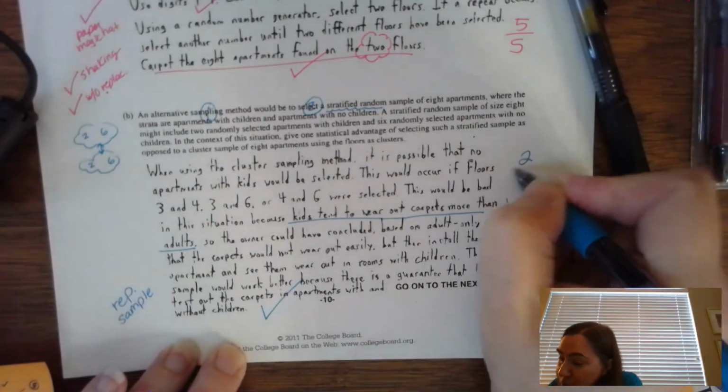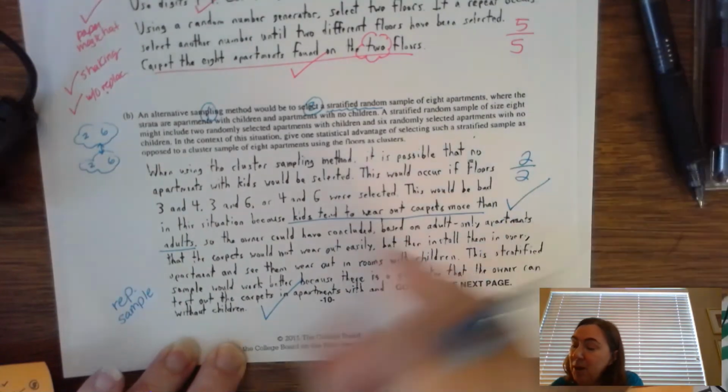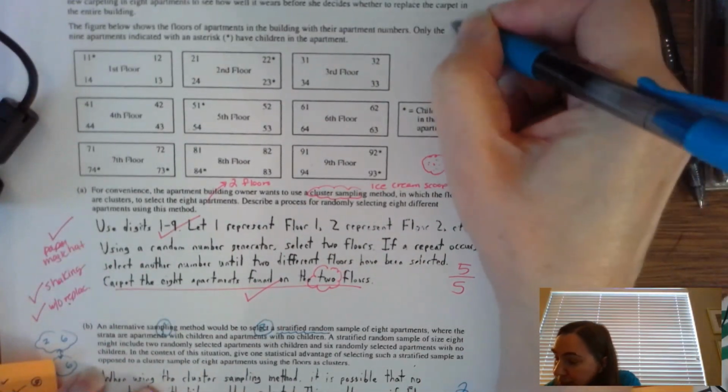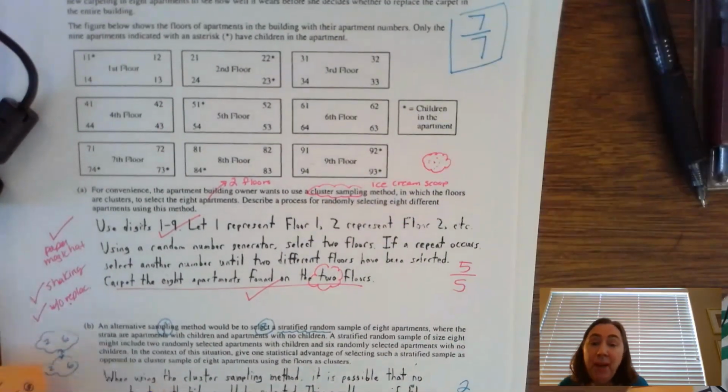So this is going to be worth 2 points, all right? And that means this total number of points is 7. My person got a perfect score on this particular problem. And that ends the grading for this particular problem.